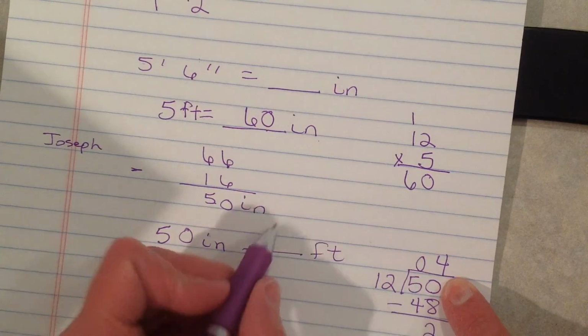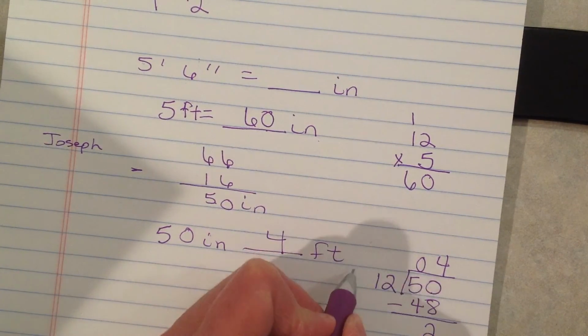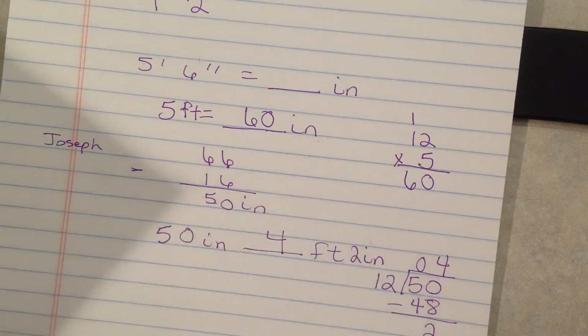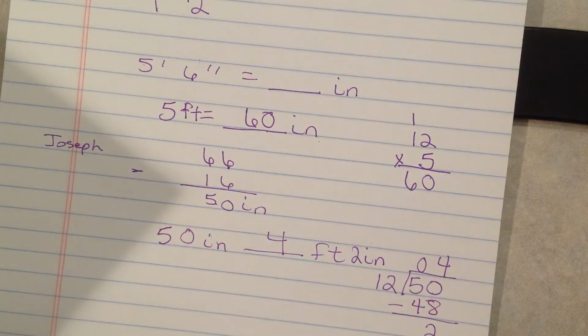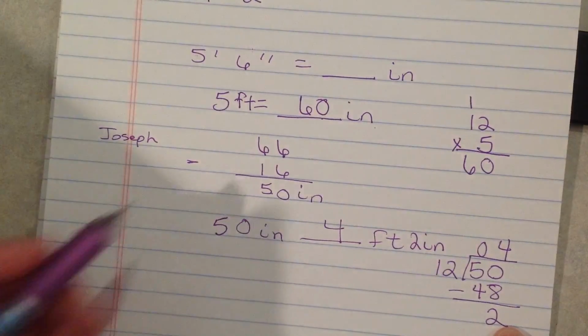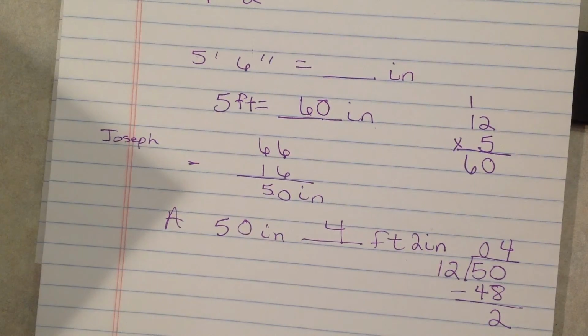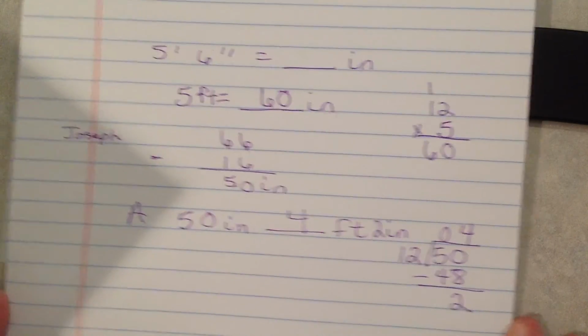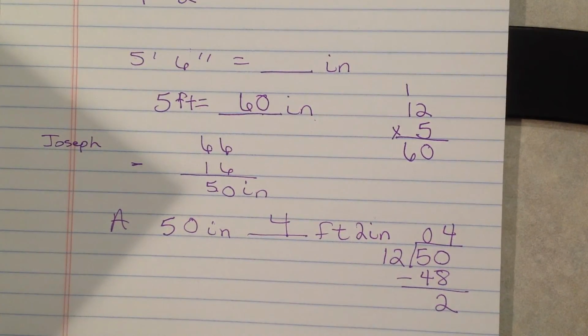So he would be 4 feet tall and 2 inches. 4 feet 2. And again, that's A, like we found a minute ago. So either way you do it is great. And that's how you would solve that problem. And I hope you can figure out the rest. Good luck.